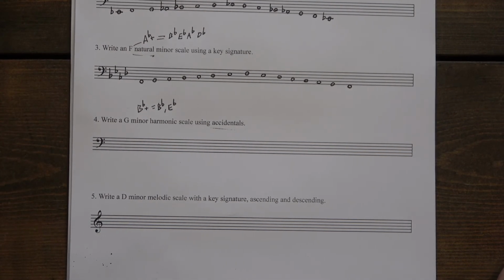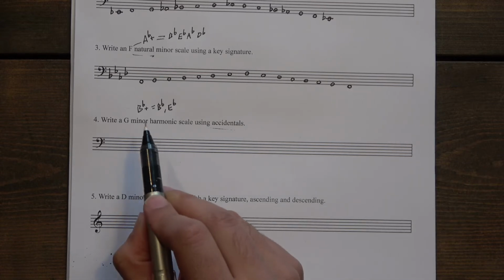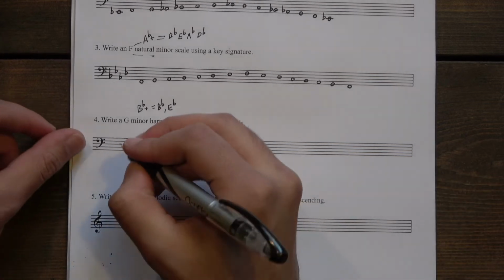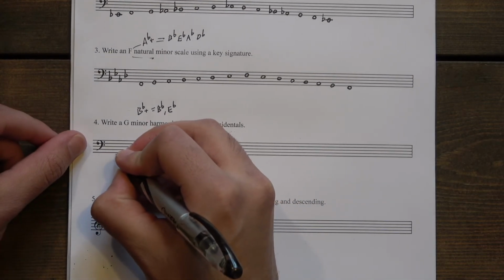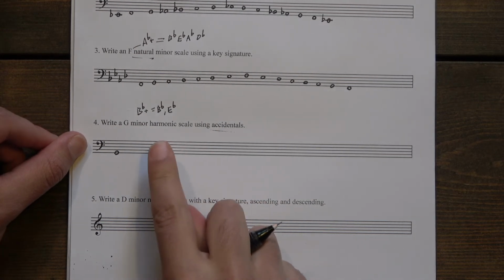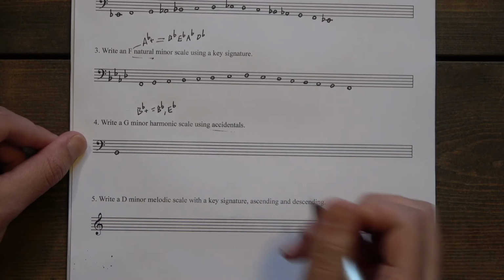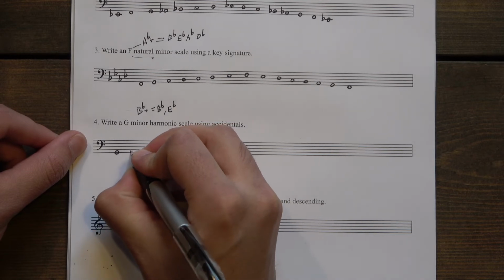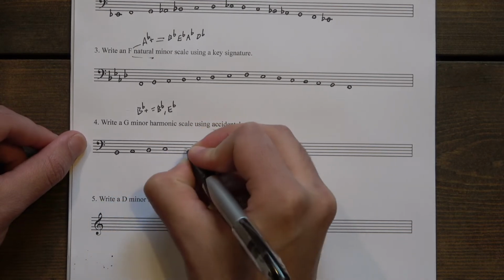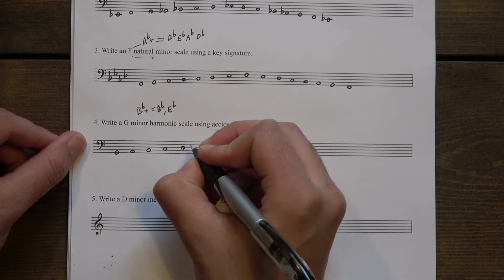So step 1 is to find the key signature. We did that. Now step 2 is to write the tonic note. There we go. G is the tonic note. Now I'm going to write ascending and descending, and I'm going to leave space in between the whole notes so we have room to fit the accidentals once we get there.